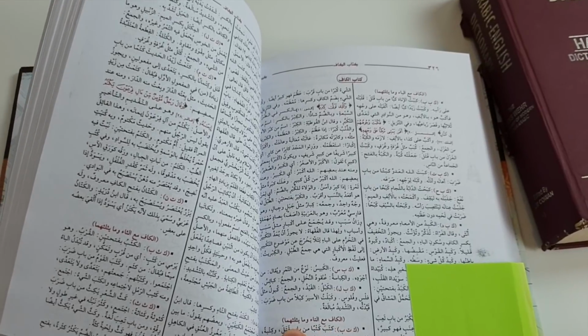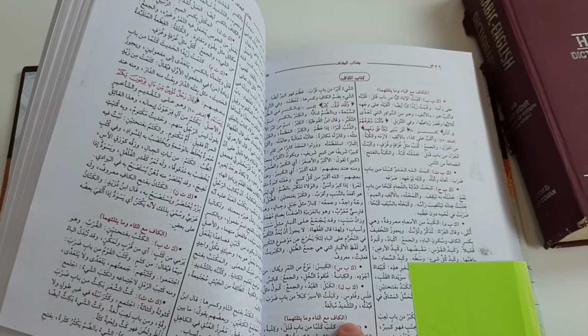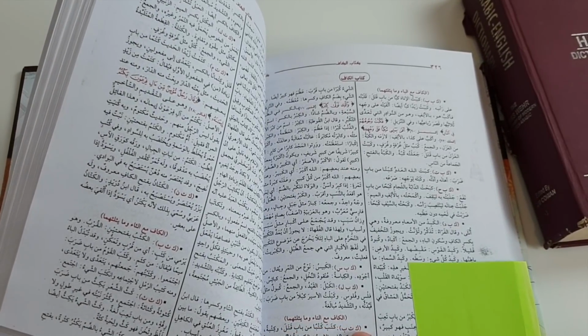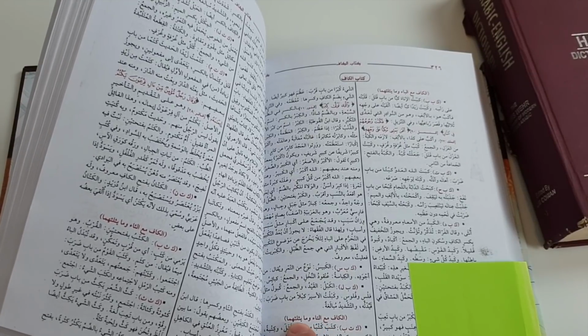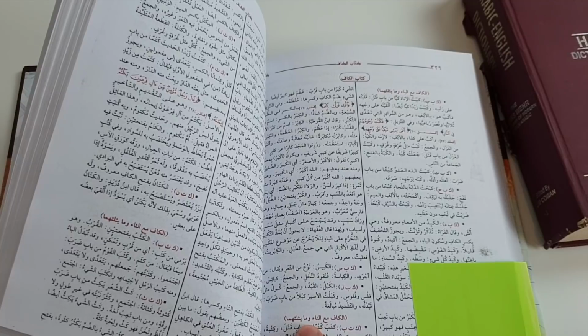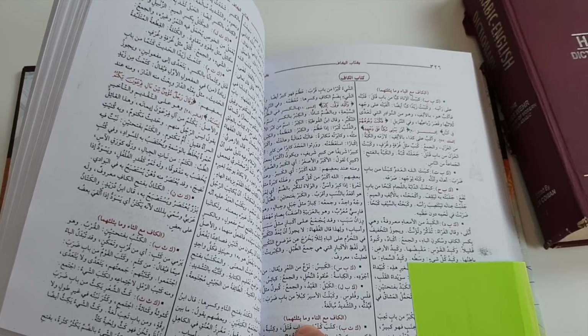And actually this is also a funny bit of language as well. So we have al-kaf ma'a ta. So we have kaf and ta. Wa ma yuthallithuhuma. So that's a really funny bit of language. I've never actually seen that before. But yeah, there is a verb thallatha, which is to make something three.